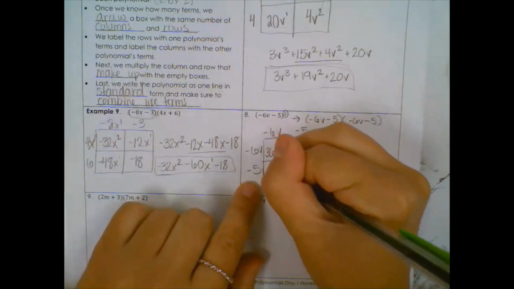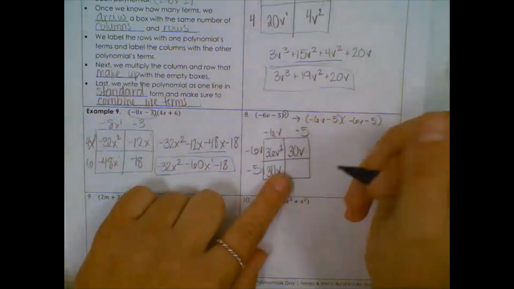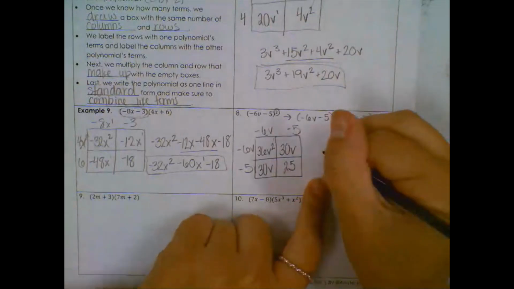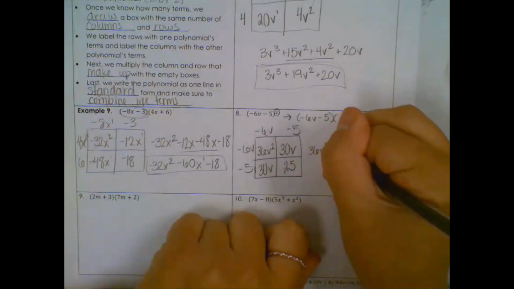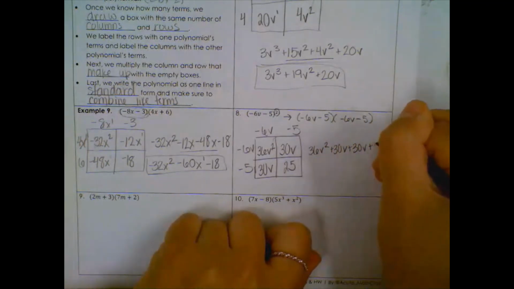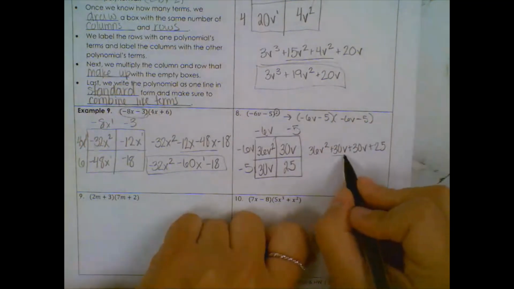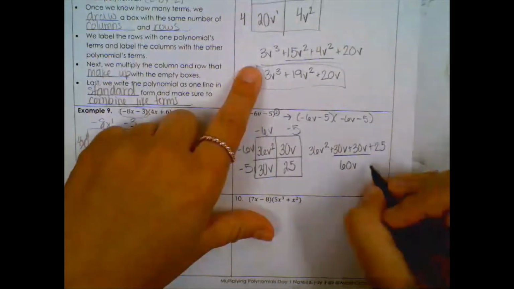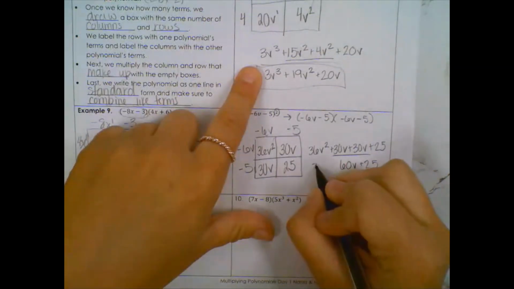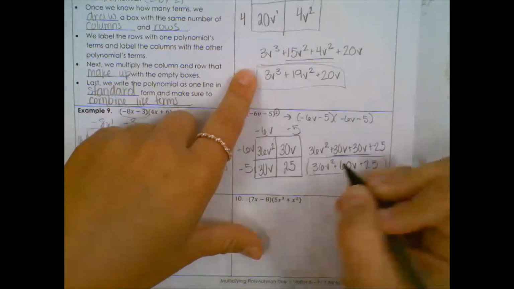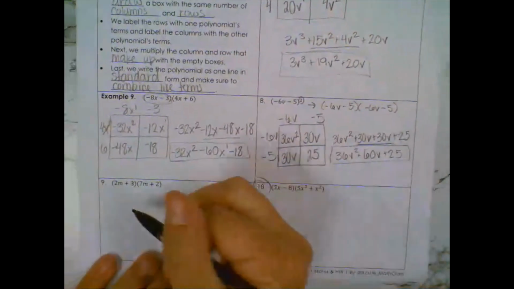Same thing here is a positive 30v, and then positive 25. We pull out into standard form, so 36v squared plus 30v plus another 30v plus 25. And we see that we have like terms here, so we combine them for 60v. Everything else comes down, and we are done. So these two we will save for in class.